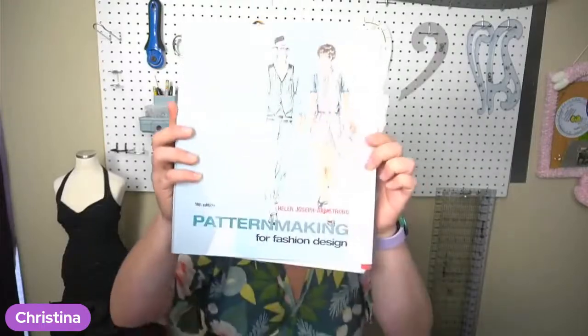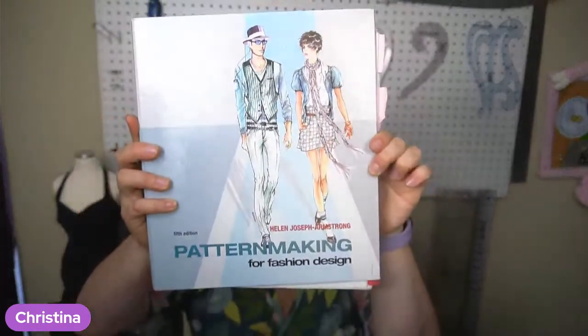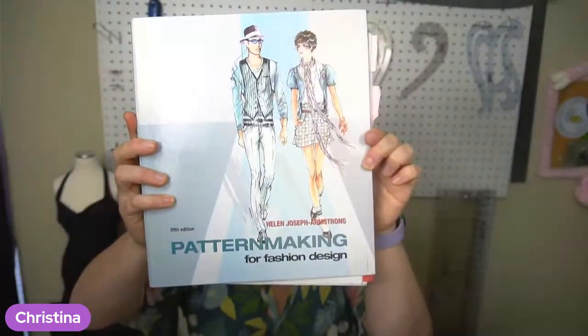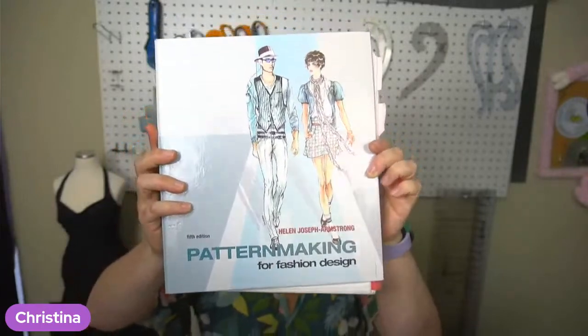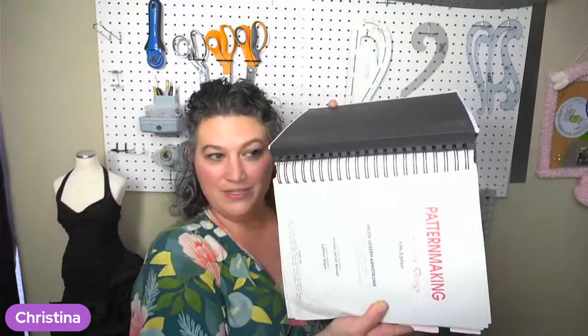But the book that I use all the time, oh, can we get it to focus? There we go, is Pattern Making for Fashion Design by Helen Joseph Armstrong. I absolutely love this book. And if you buy it, I do always recommend buying it spiral bound and not the other one. I have it both. And let me tell you, my spiral bound book is outlasting the regular bound book by a long shot. The bound book is cracking and the pages are falling out, and the spiral bound is just plugging along like nobody else's business, and it's happy.